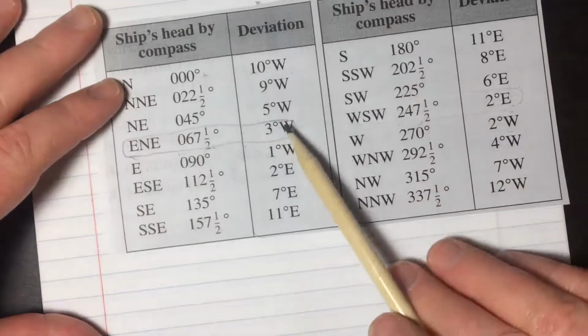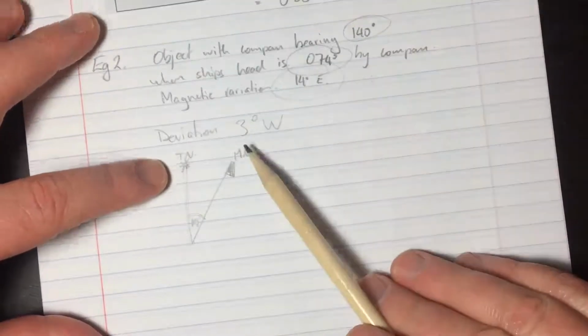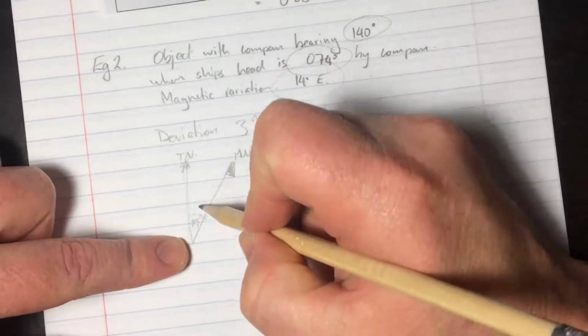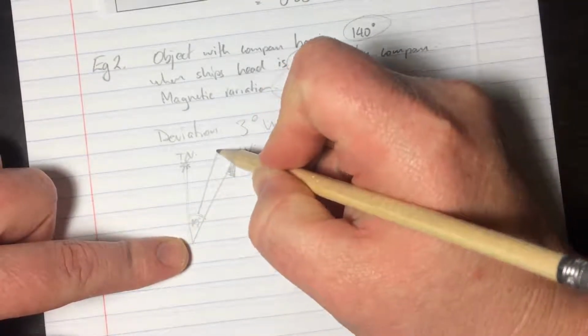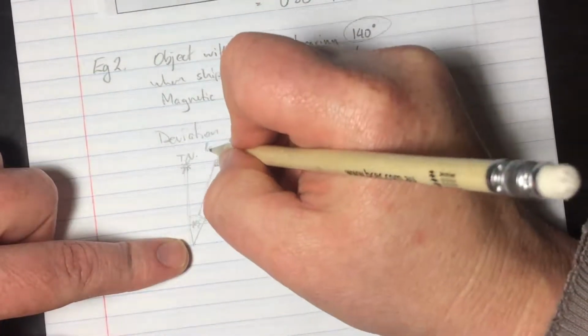Our compass is actually pointing 3 degrees to the west of magnetic north. So that actually will put our compass north a little bit west of where magnetic north is.